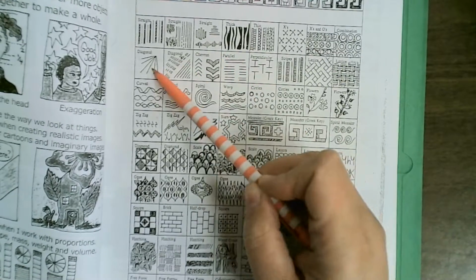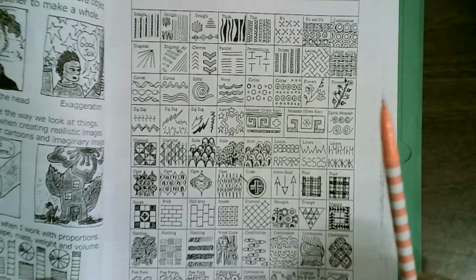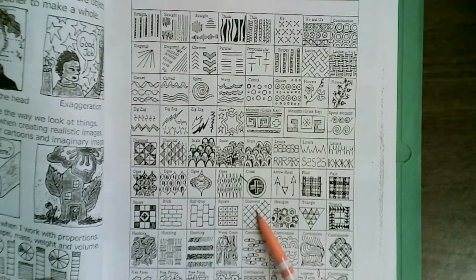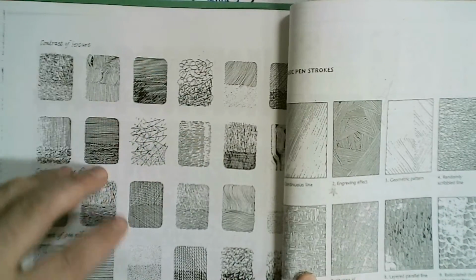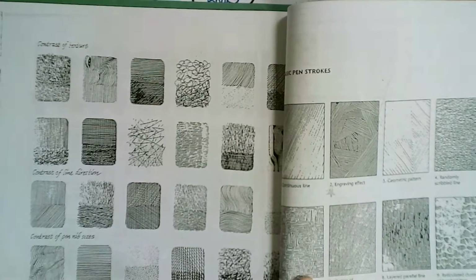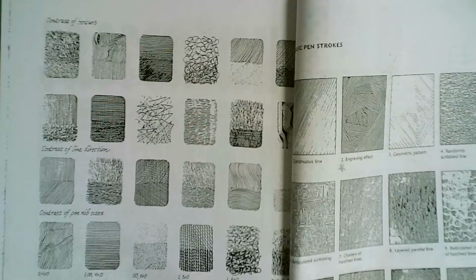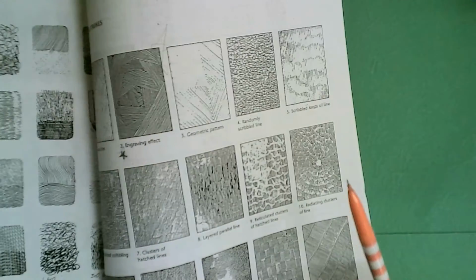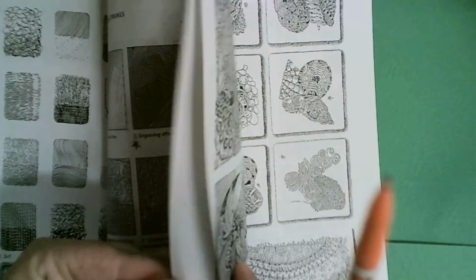So a lot of these are just images or motifs that you can use, and you have to repeat them. Some of them are a pattern, like this is a pattern. It repeats. In here, if it looks like scribbles, this is more like textures to use for later. Some of these aren't necessarily patterns, and they probably don't go with your theme. Same on this page.